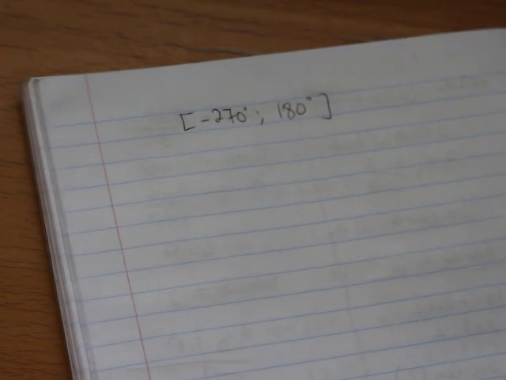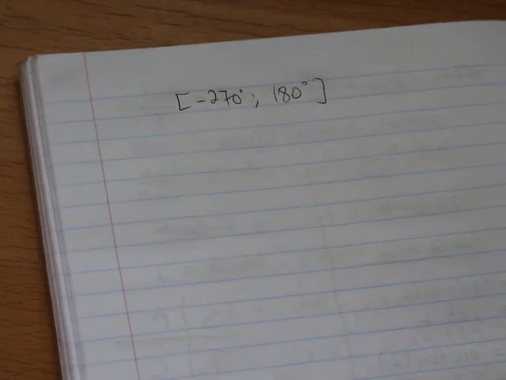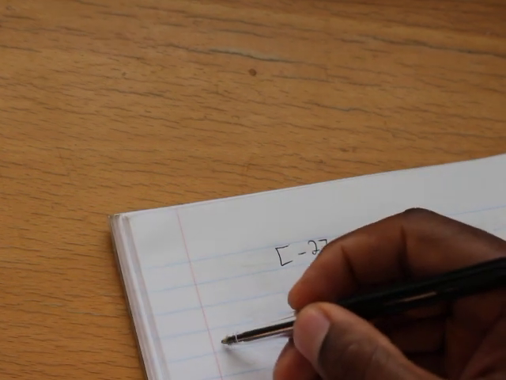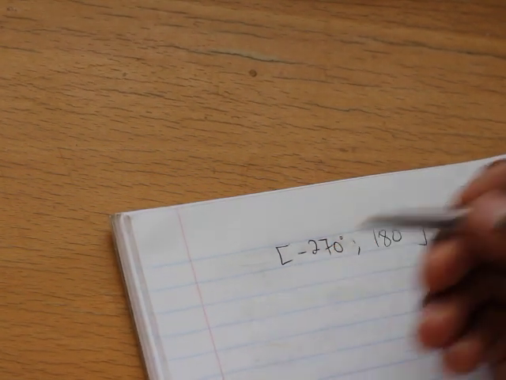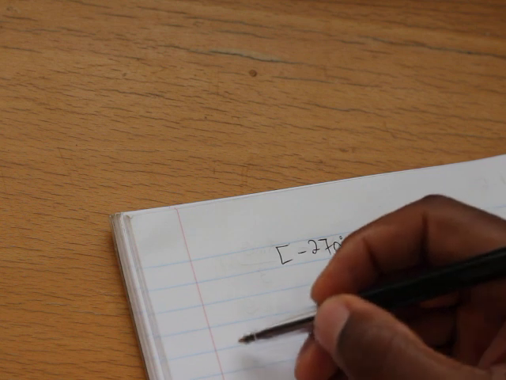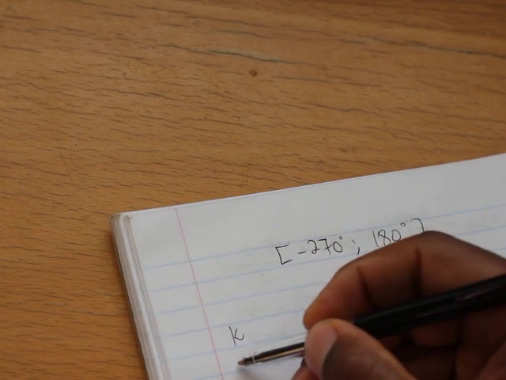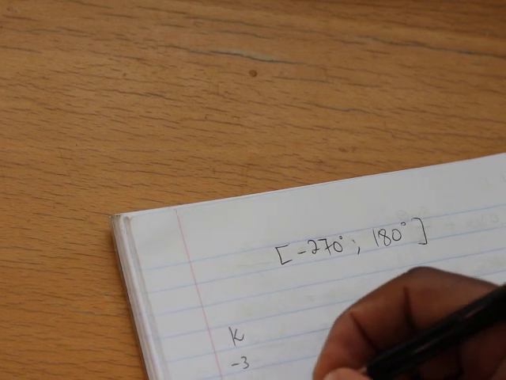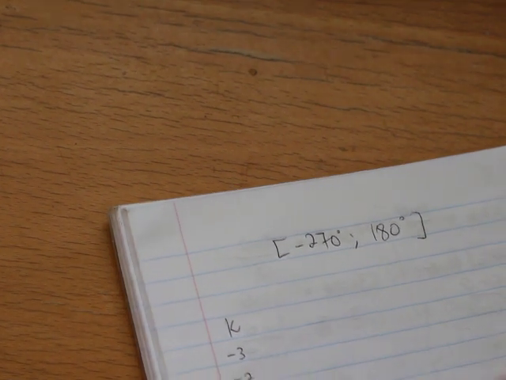So what you're going to do is, normally we would arrange the solutions like this, although I don't know if that's going to fit. So we can say, okay, k values, we can allow them to range between -3, -2, -1, 0, 1, 2, 3.